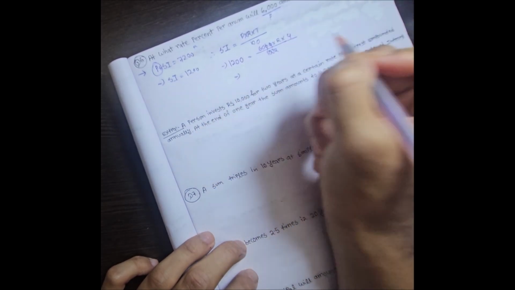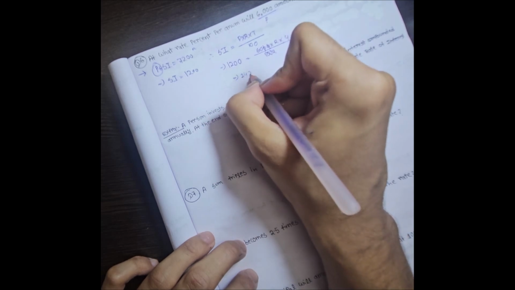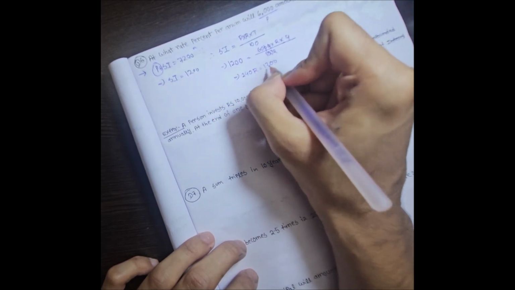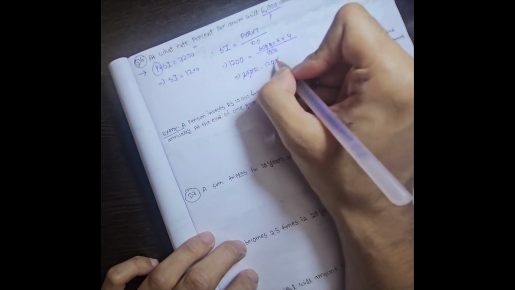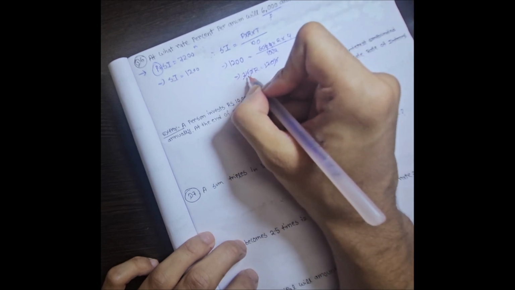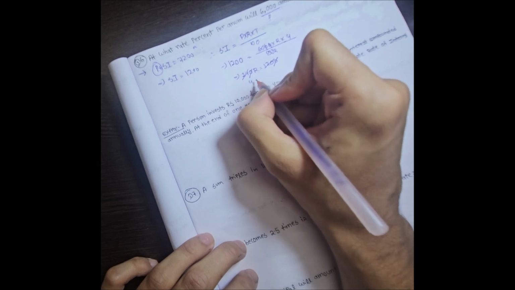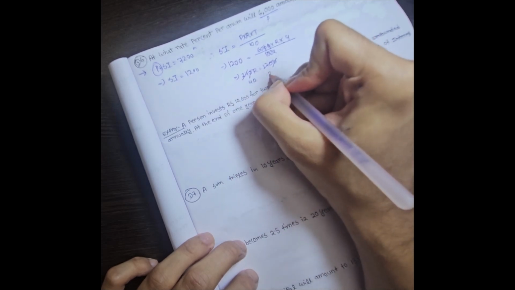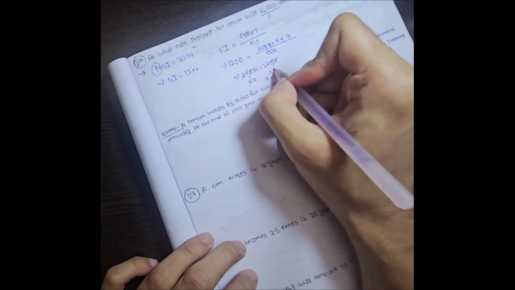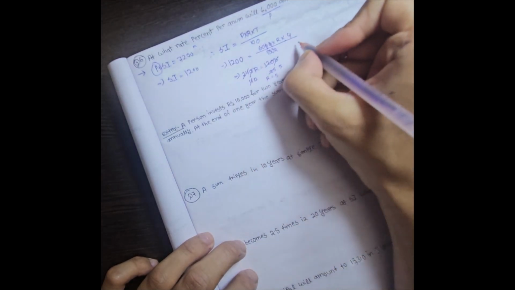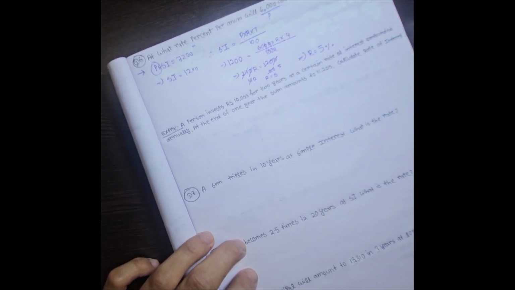So 60 times 4 is 240. R is 1200, right? Cutting the zeros, 24R equals 120. We can take 24 as a multiple of 6, so it would be 4R equals 20. So R equals 5, because if we cut the 4, it is 5. So the rate of interest would be 5%, correct?